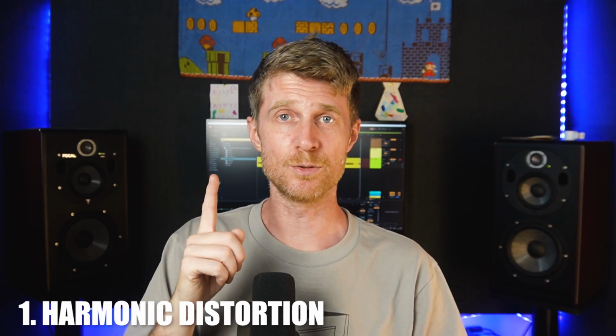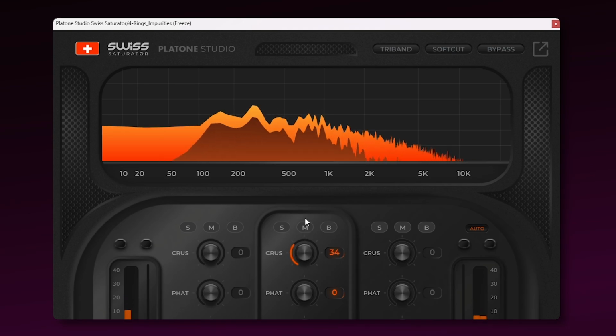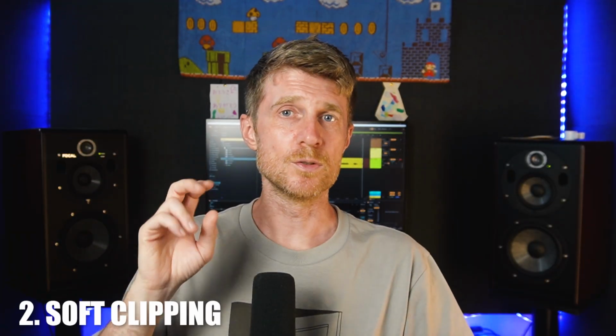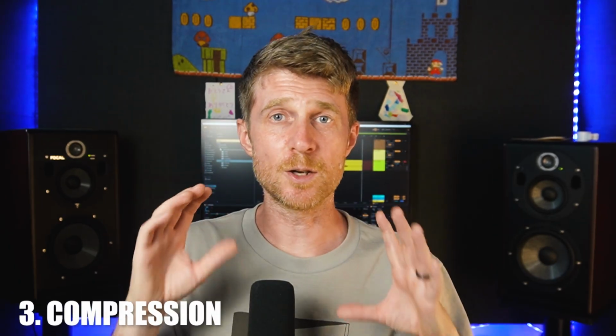Number 1, harmonic distortion. Saturation usually creates additional harmonics, which are frequencies above and below the original frequencies at even intervals, and sometimes at odd intervals. So plugins will create additional harmonics to mimic this. Number 2, soft clipping. Saturation often gently compresses the peaks of a sound as it breaks up trying to handle that high volume information, particularly in things like tape. So plugins also try to emulate this. Number 3, compression. Overdriven analog gear will also compress a sound, and this gets stronger and stronger as the input volume goes up. So plugins will also mimic this.